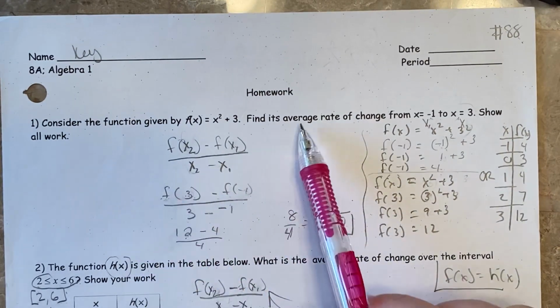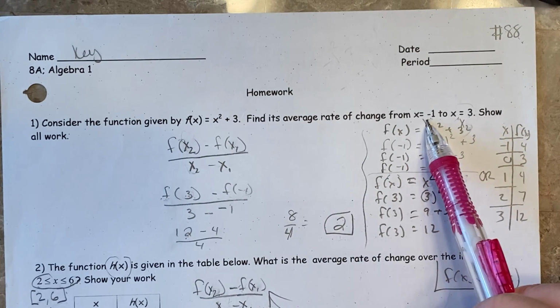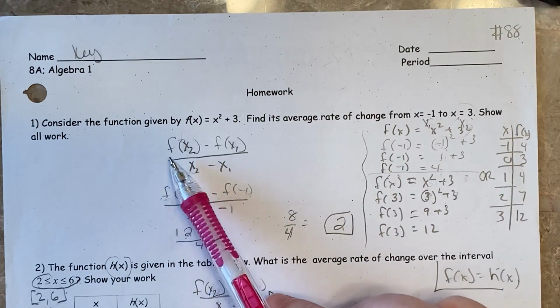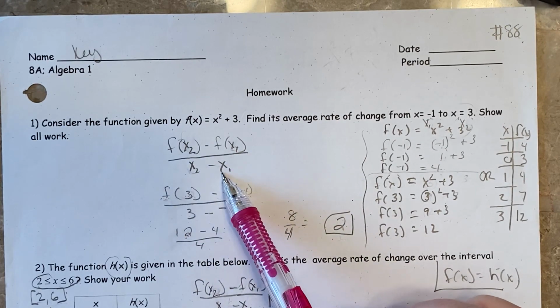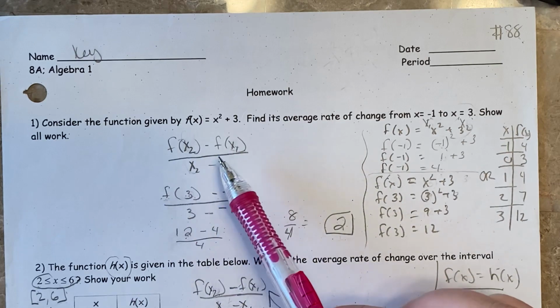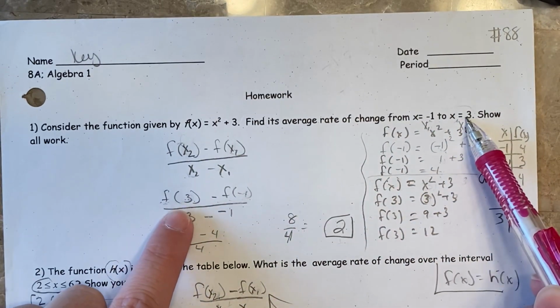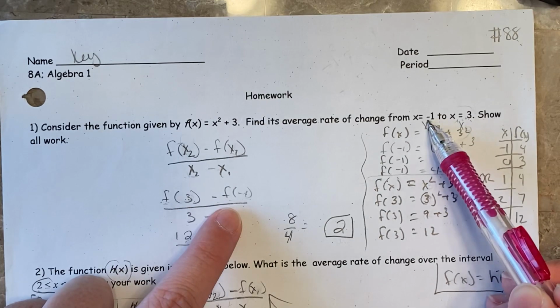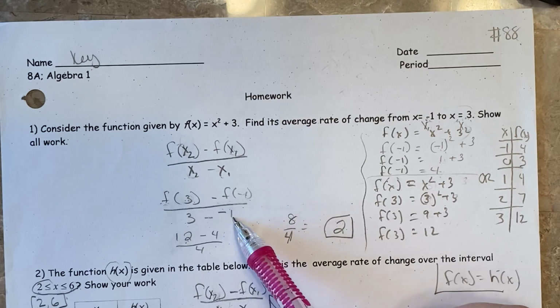Okay, so the first one is average rate of change from x equals -1 to x equals 3. So this is your x1 and this is your x2. The formula is f of x2 minus f of x1 over x2 minus x1. Remember, you do have to memorize this because they don't give that to you on the final or the Regents. So f of 3, because that's x2, minus f of -1, that's x1, over 3 minus -1.